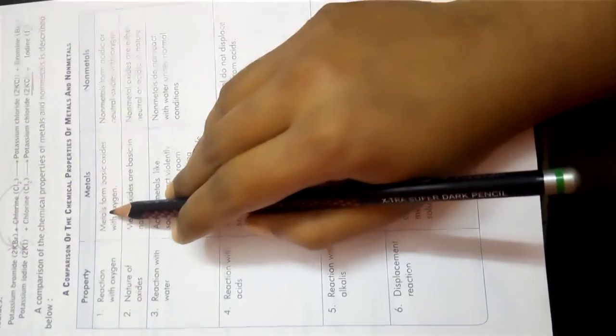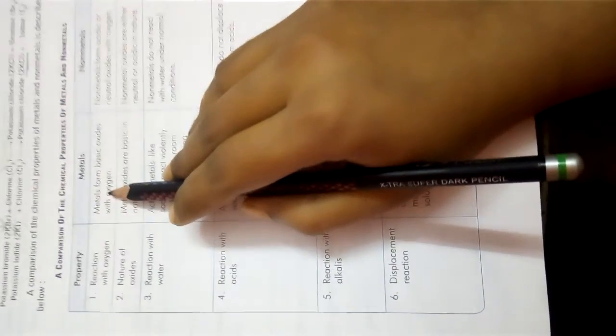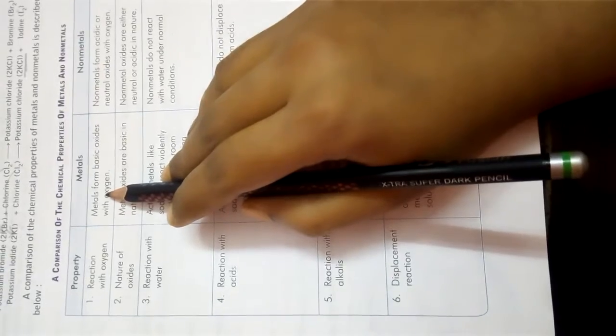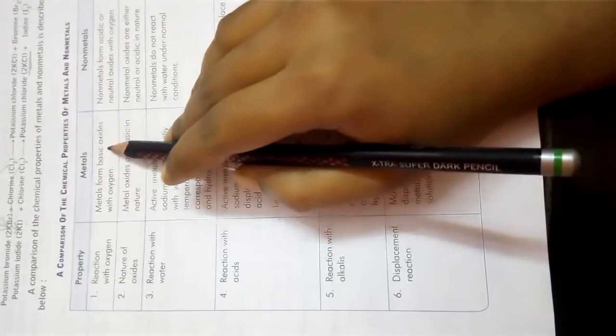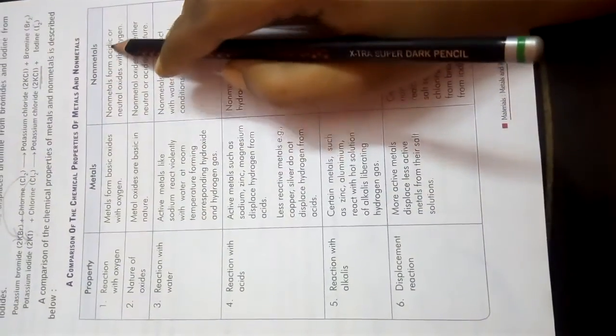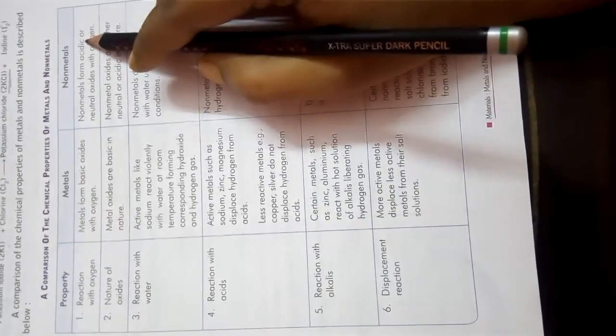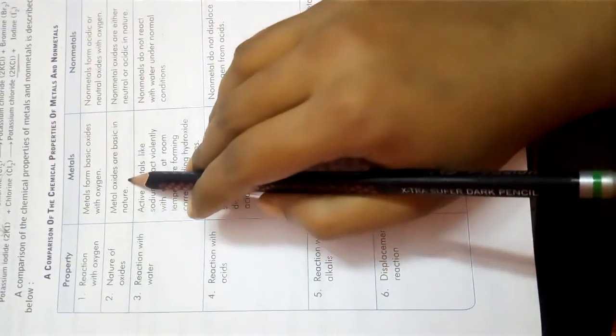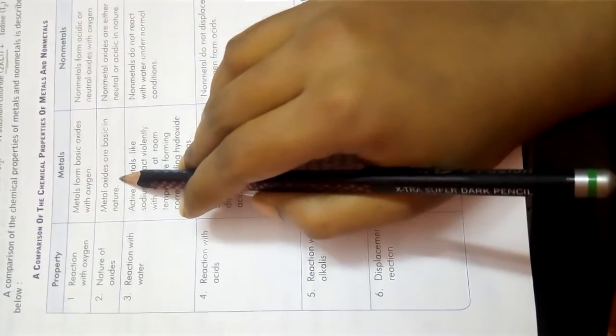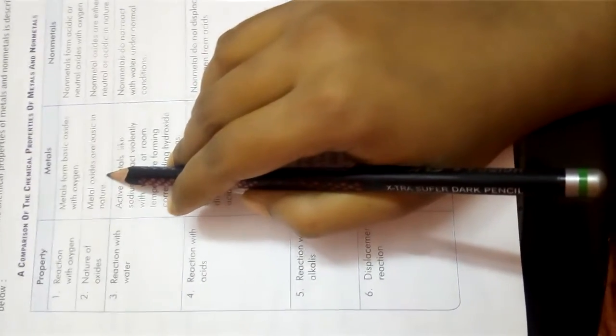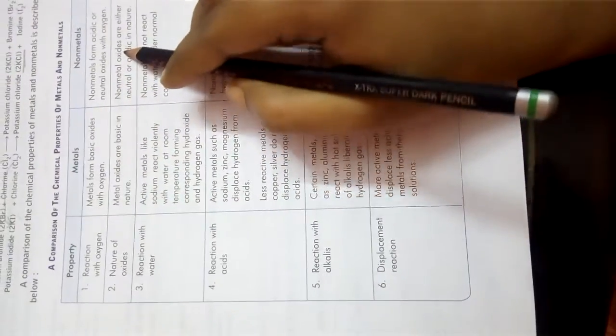I have already told you that when metals react with oxygen they always form basic oxides, and when non-metals react with oxygen they form acidic or neutral oxides. So the nature of the metallic oxide will always be basic, and the nature of the non-metallic oxide will always be acidic or neutral.